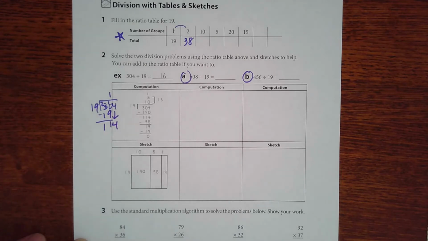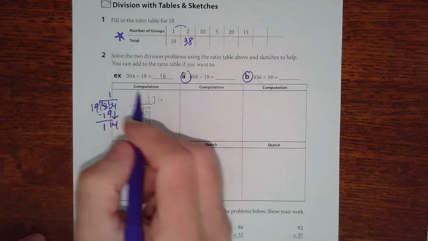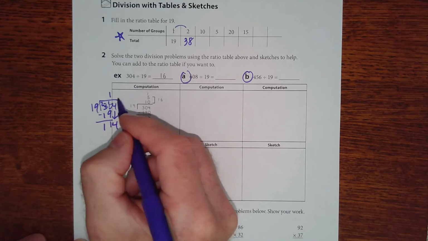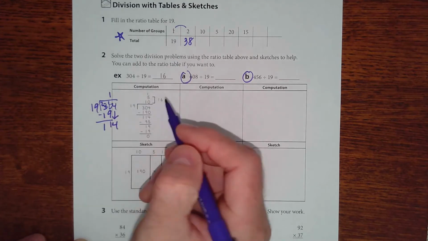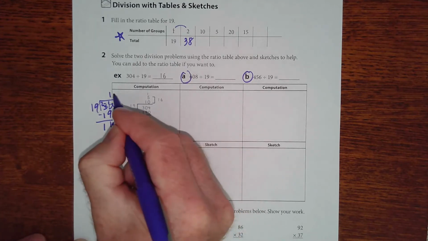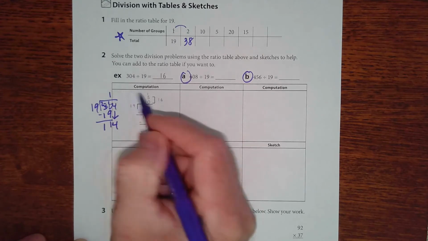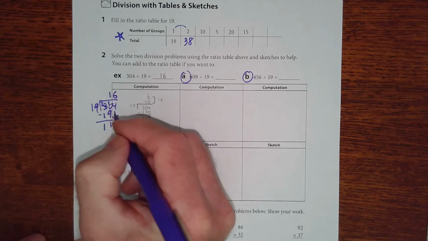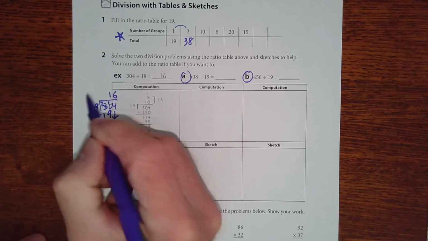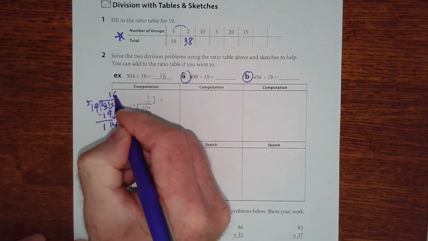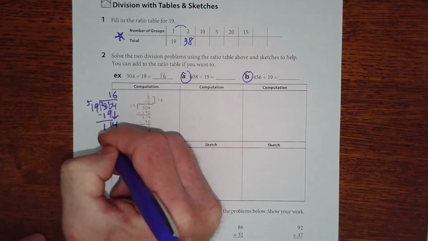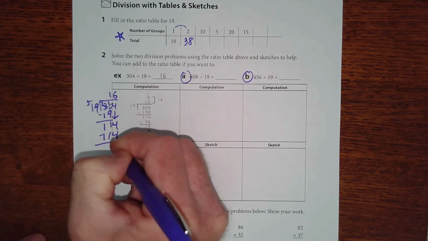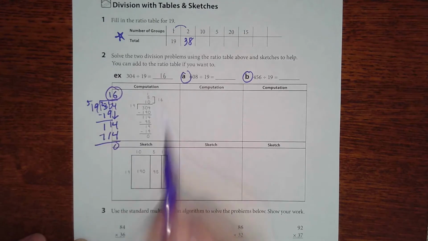and then we have to figure out how many times 19 fits into 114, which would be, what, 5 times? 6 times, sorry, excuse me. 6 times 9 is 54. Regroup. 6 times 1 is 6, plus 5 is 11. Subtract, we get nothing. So our answer is 16.